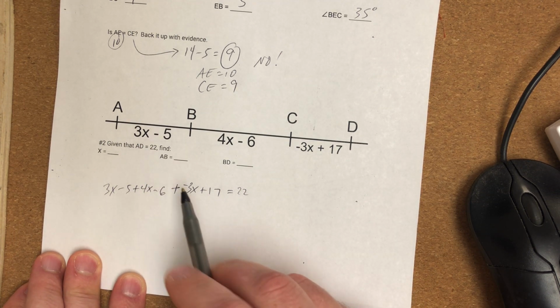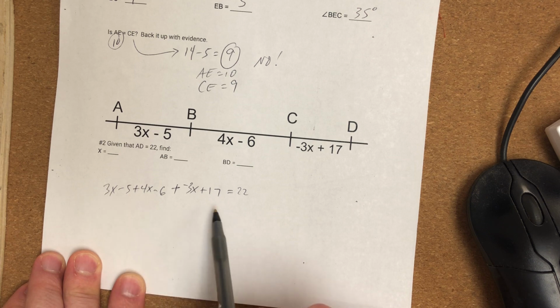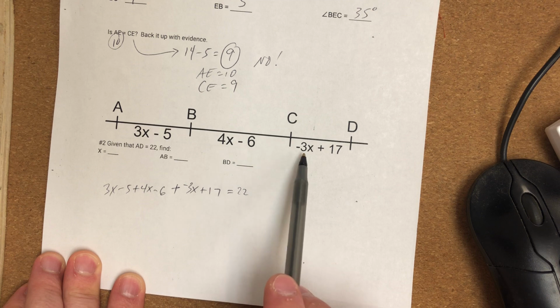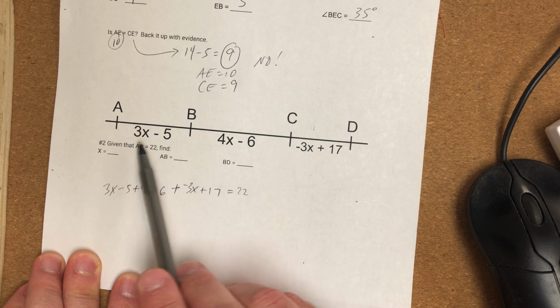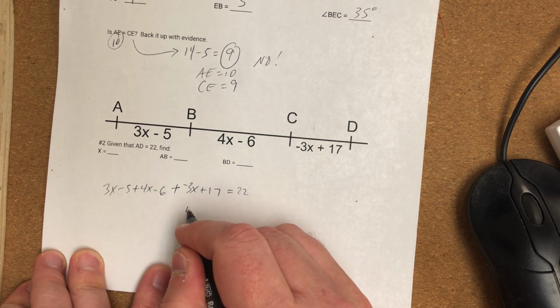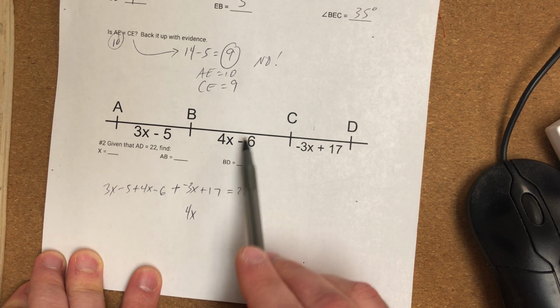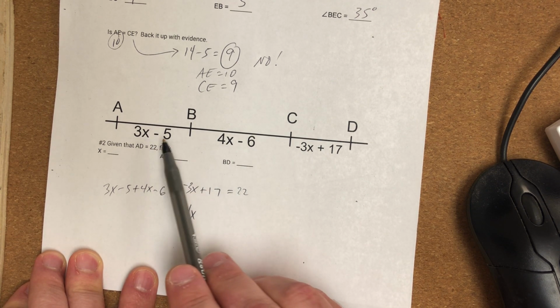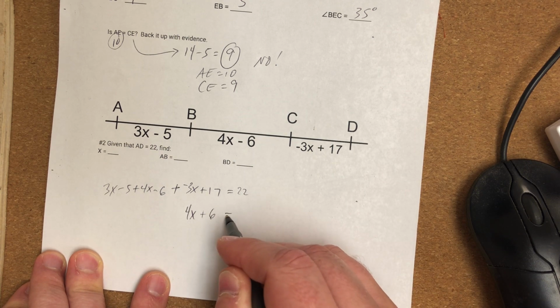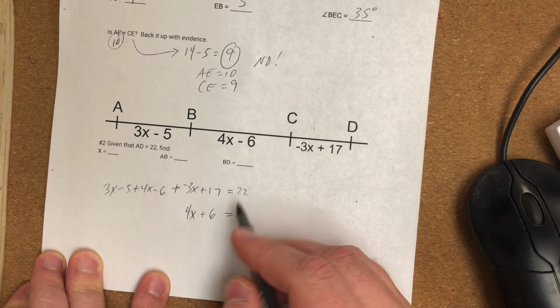That's a big mess, but it's really just saying, take all the x's and add them up. So 3 plus 4 plus negative 3. 3 plus 4 is 7, plus negative 3 is back down to 4. So we have 4 x's, and then minus 5 minus 6 plus 17, that's negative 11 plus 17, so that's plus 6.